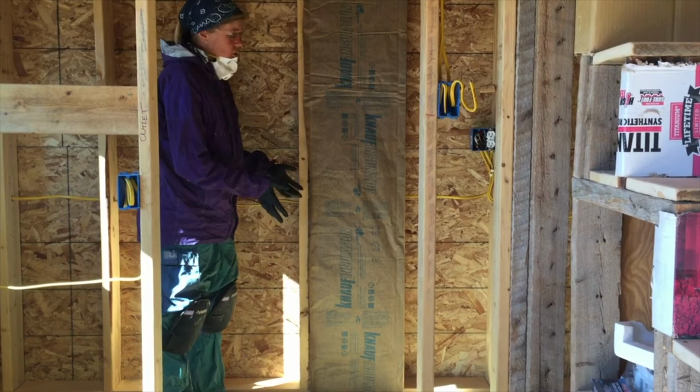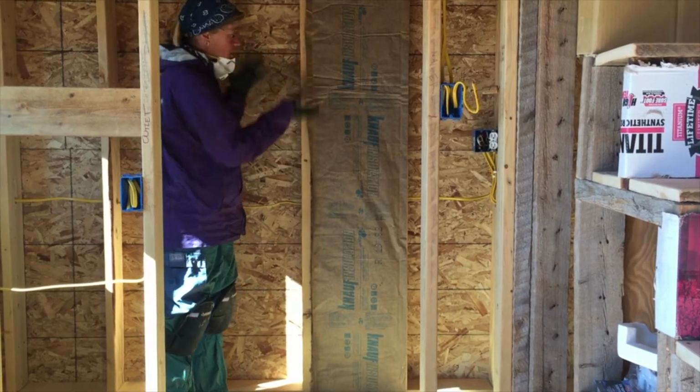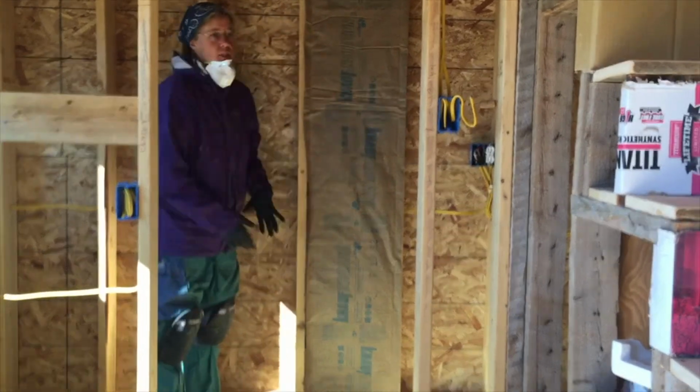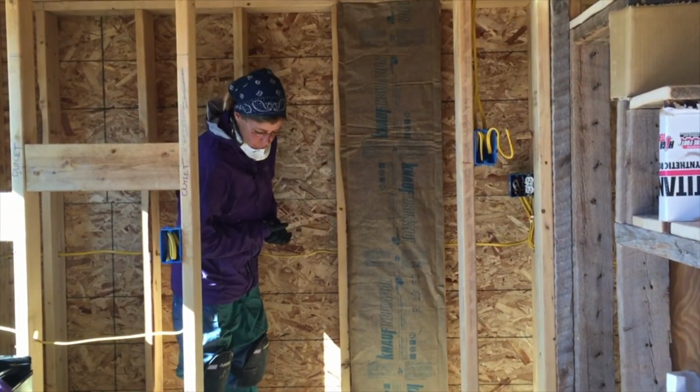So when you set up to do your insulation, try and do as much of it as you can in one run, and make sure you're geared up, you're ready to go, you've double-checked everything, and go for as much as you can in one run.